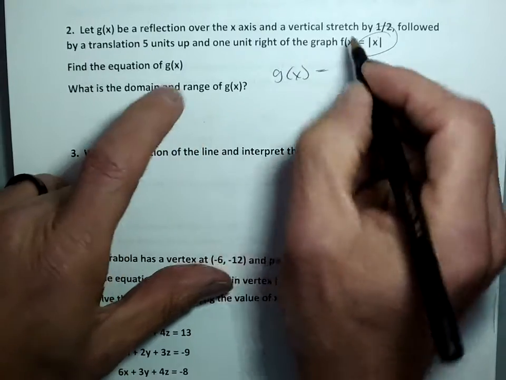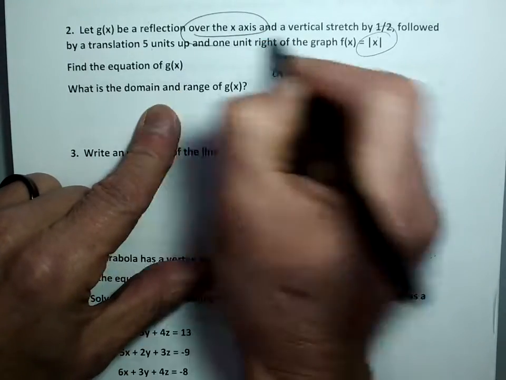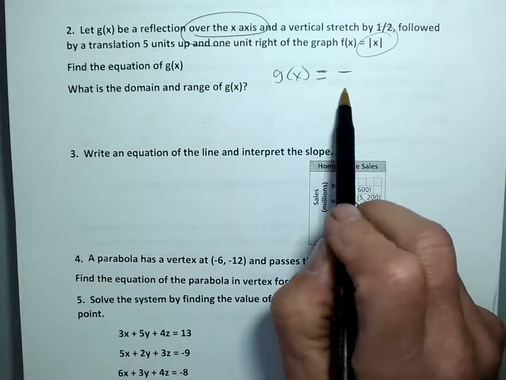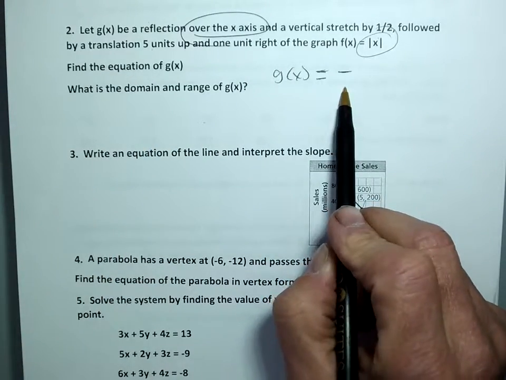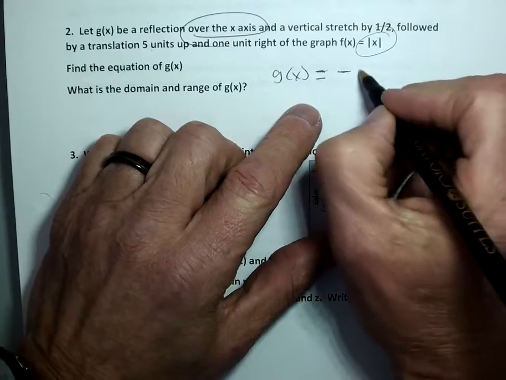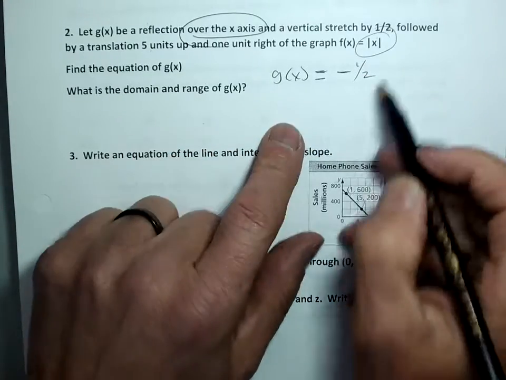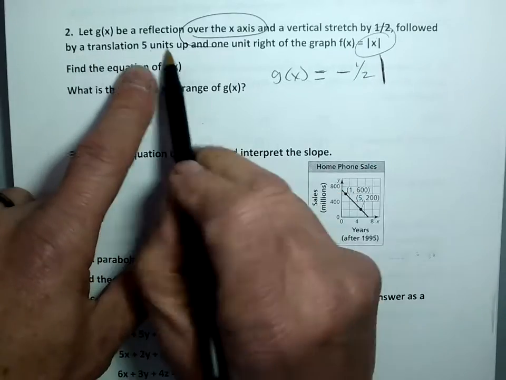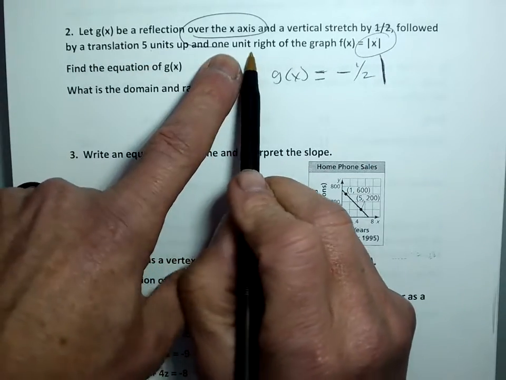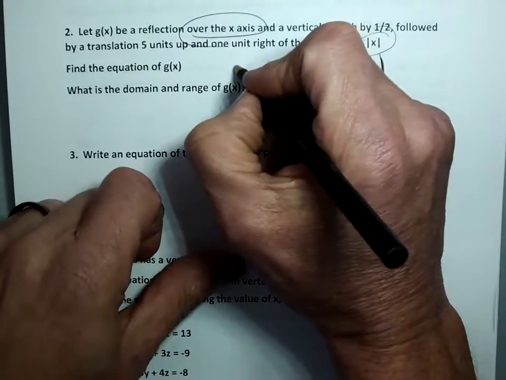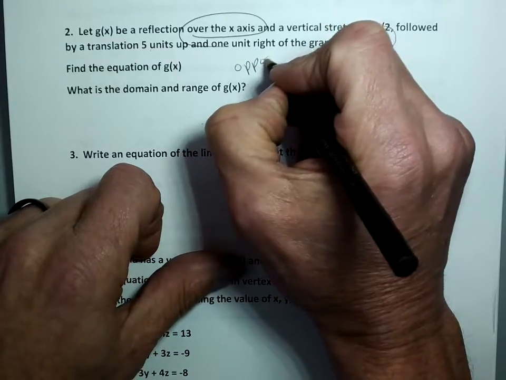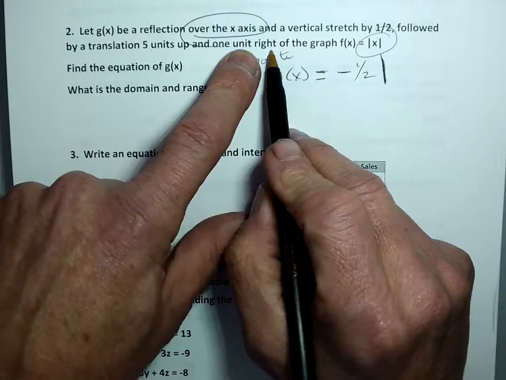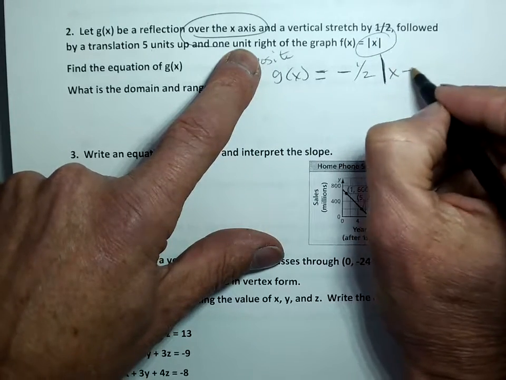So first of all, g of x is going to equal, first of all, reflection over the x-axis. Negative, okay? Reflect over the x-axis, negative. Stretch of 1/2, so negative 1/2, okay? There's my stretch. Absolute value, okay? Now, if it's going to be 1 unit right, I'm going to go the opposite. So I'm not going to add 1. I'm going to subtract 1, x minus 1.